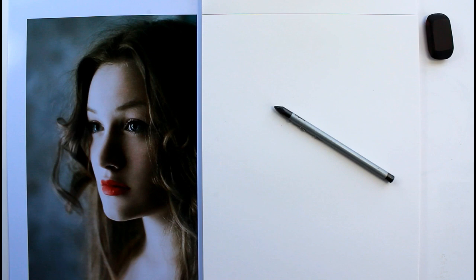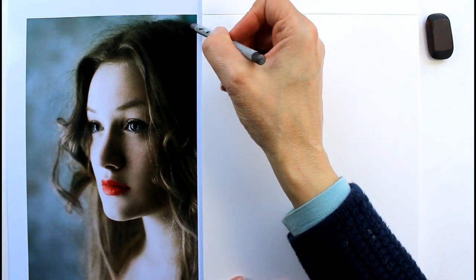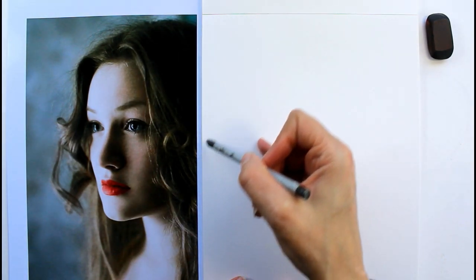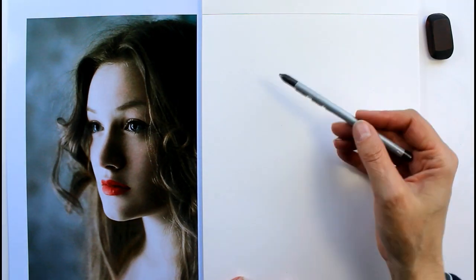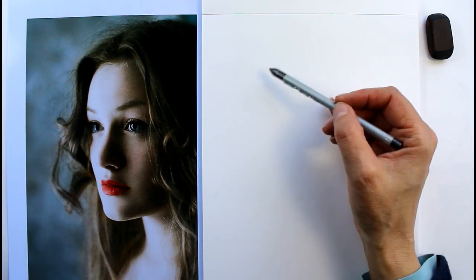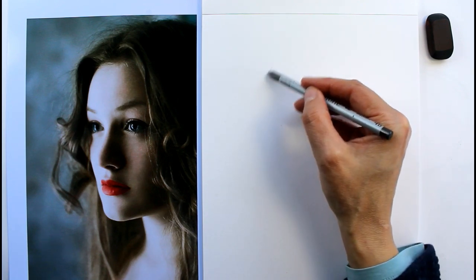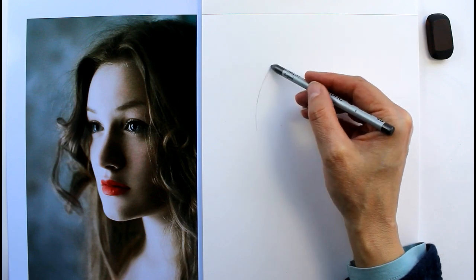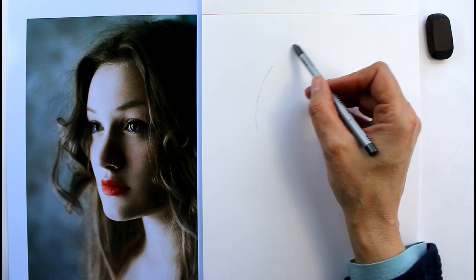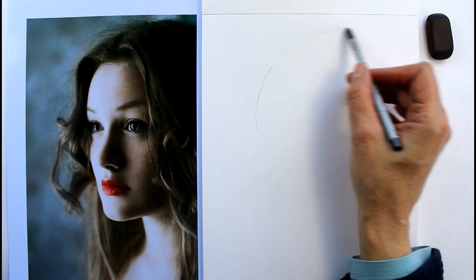So the first thing, again, like we said last week, is to get the shape of the skull in, and once again we've got part of the skull missing. It goes off the page here. You can imagine that that would come much further round. But we're not going to worry about that, we're just going to get in the shape of the face. So I'll start with a forehead, and quite a straight line, and then imagine that going back into the hair. So just put that line there, even though we can't really see it because of the hair.